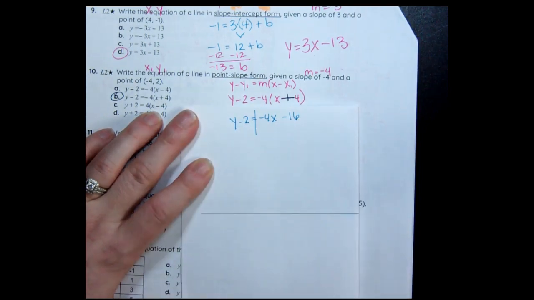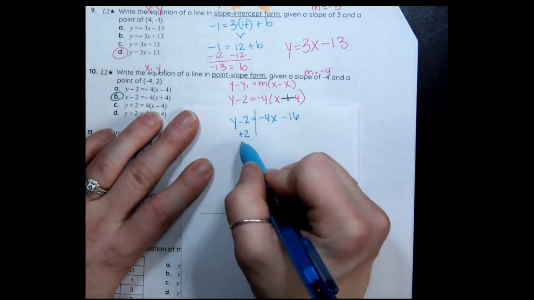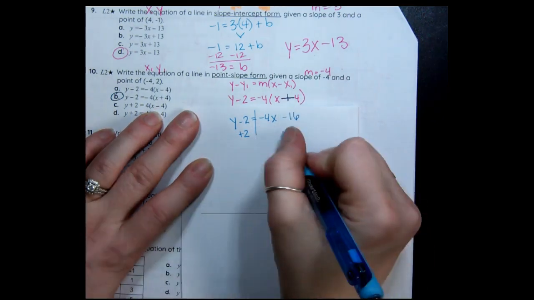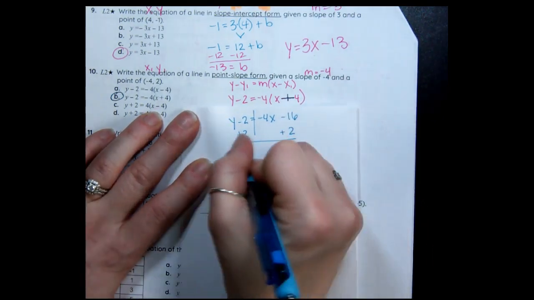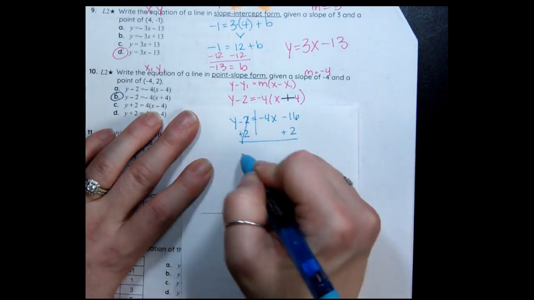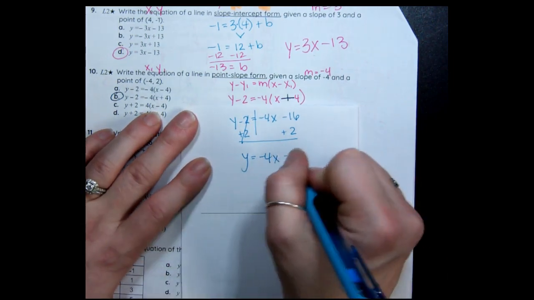Okay. And then my goal is to get y by itself. So I would add 2. I'm going to bring it over here with the 16 because it doesn't have an x. So I don't want it to go over there. I want it to go with its like partner. So y equals -4x, and -16 plus 2 is -14.